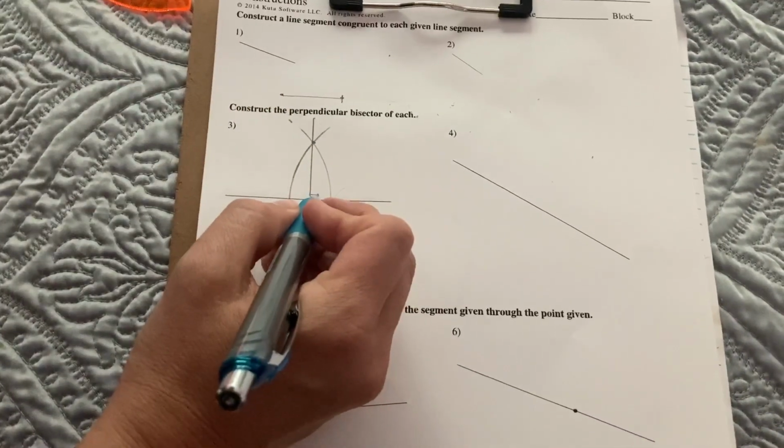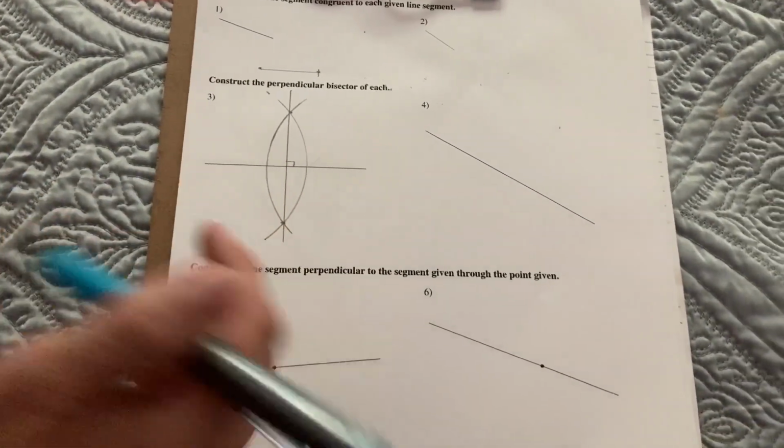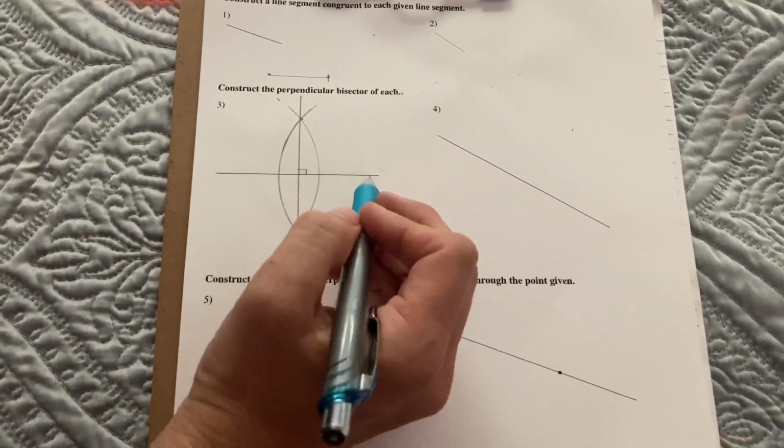That is the perpendicular bisector. See how it makes a right angle? And it cuts this line in half.